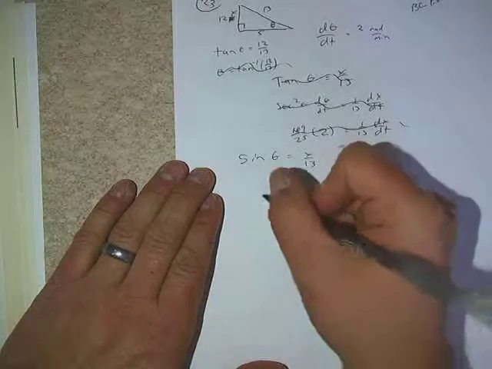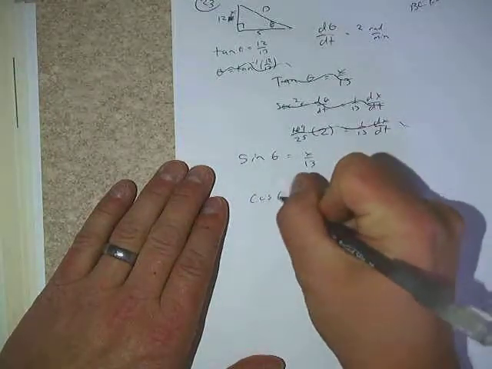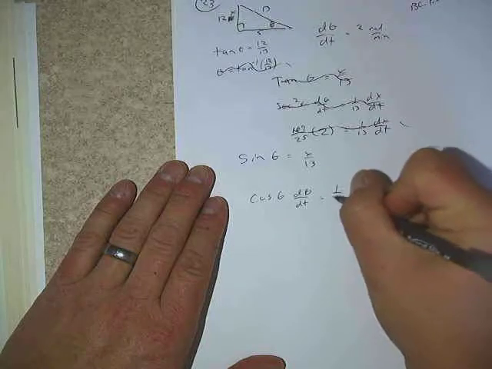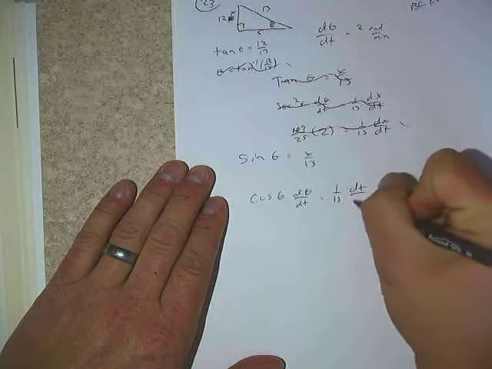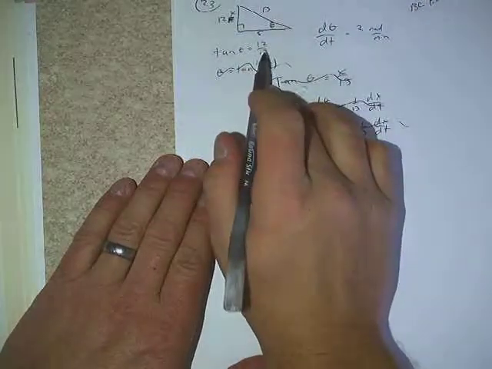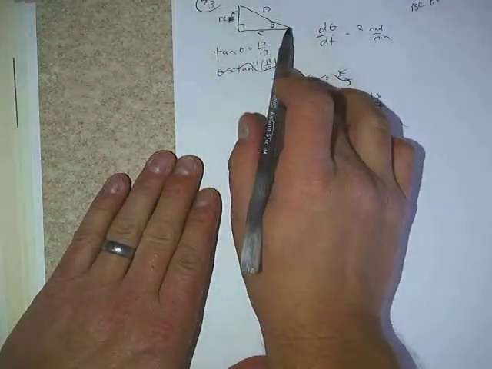Ultimately, that being x at the beginning, it should be sine. So with that, if I know my sine, that means my derivative this time is going to be cosine theta d theta dt. That'll make the numbers a lot easier. And then 1/13 dx dt over here, still looking for dx dt.